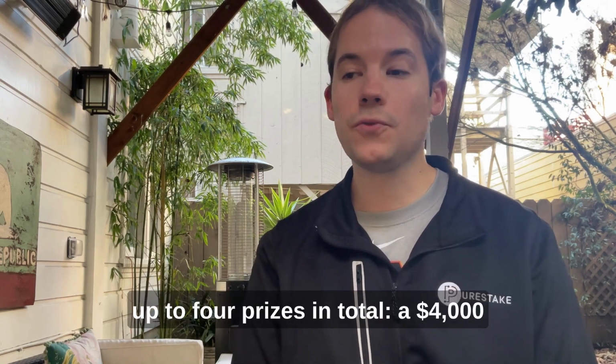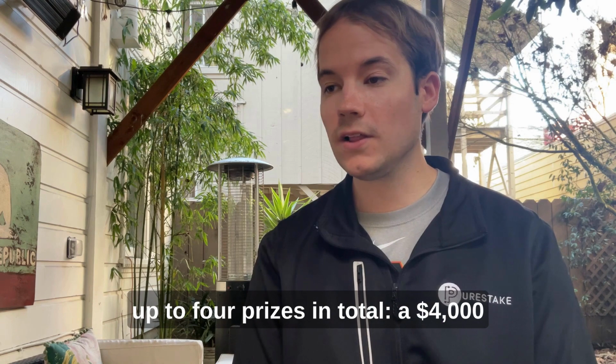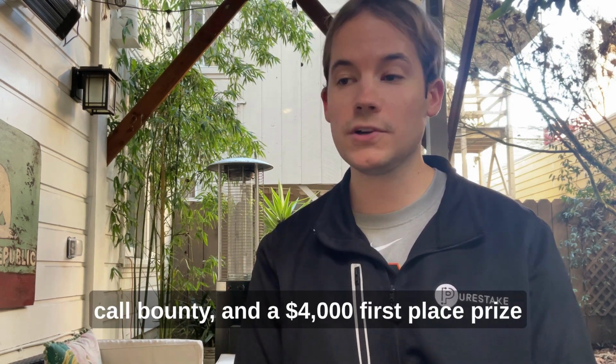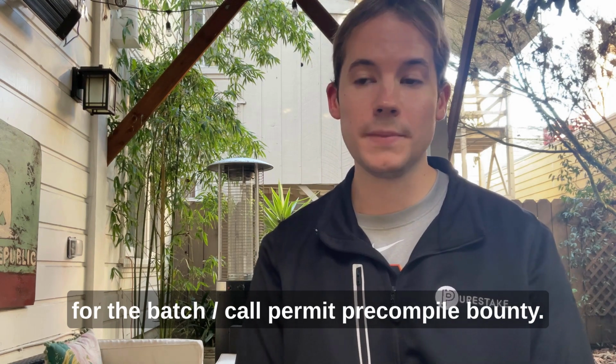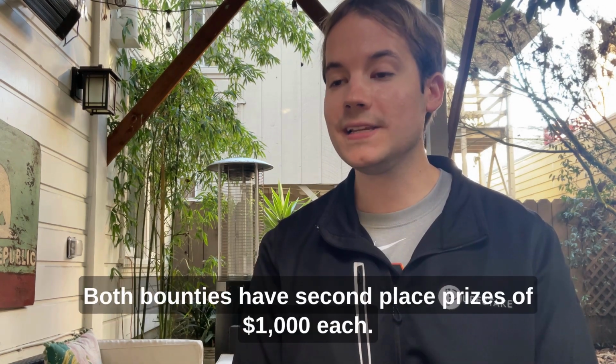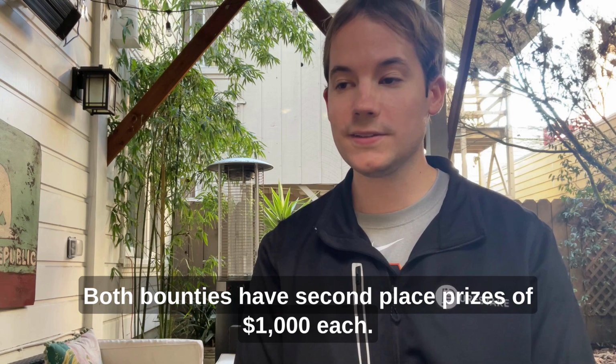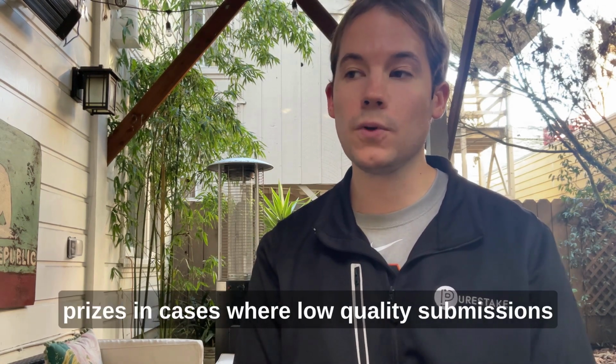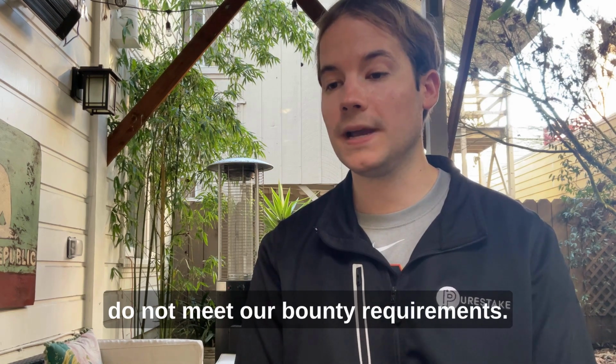And we're awarding up to 4 prizes in total: a $4,000 first-place prize for the cross-chain contract call bounty, and a $4,000 first-place prize for the batch/call permit precompile bounty. Both bounties have second-place prizes of $1,000 each. We do reserve the right to withhold prizes in cases where low-quality submissions do not meet our bounty requirements.